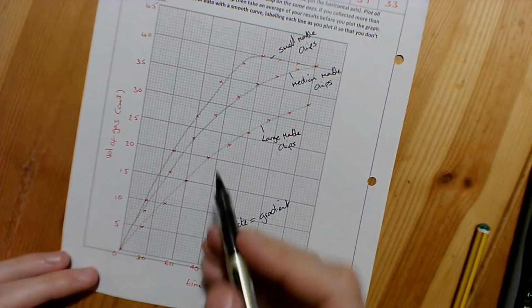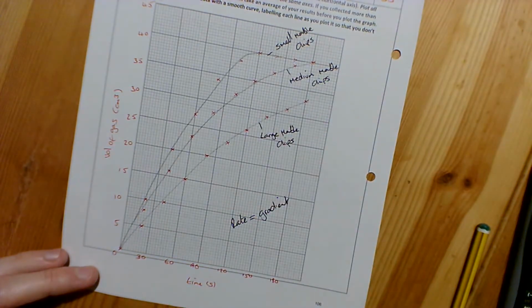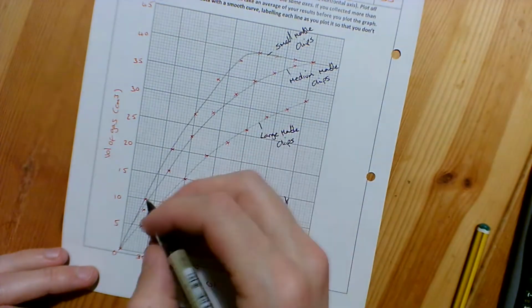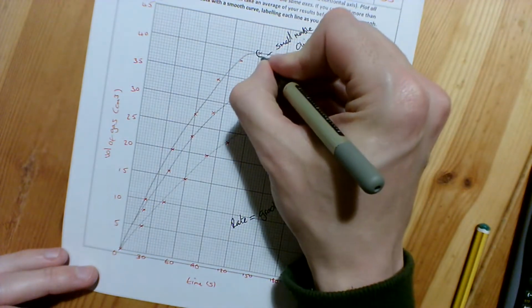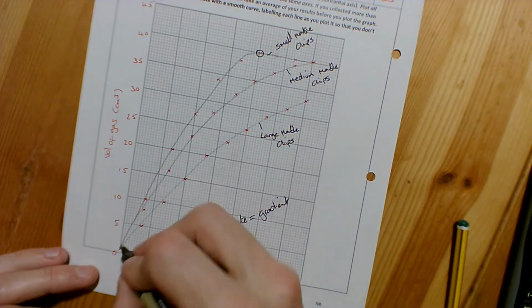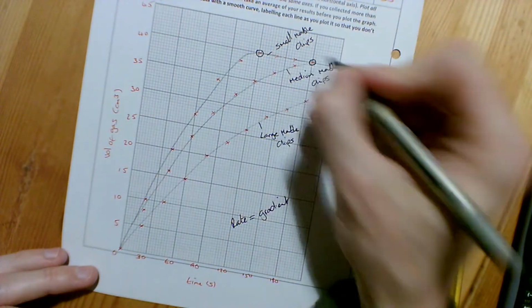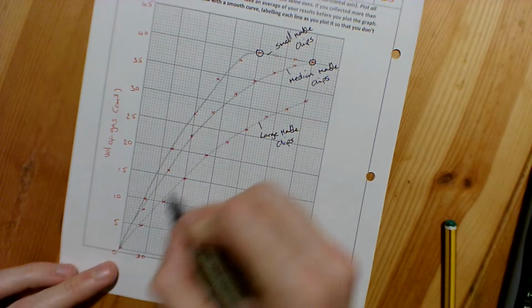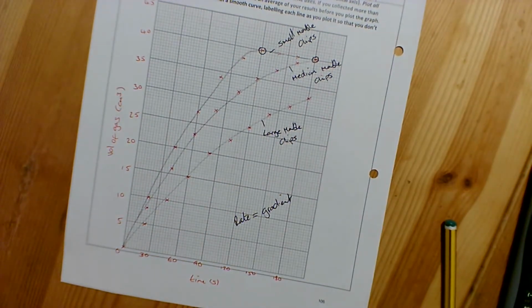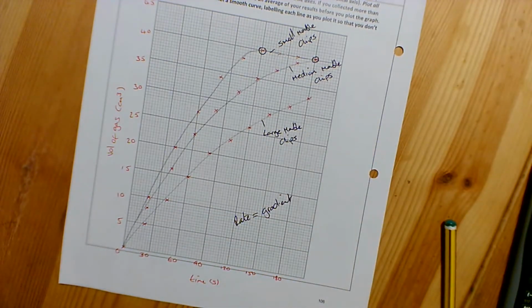And what you'll also see is that as soon as the gradient is 0, the reaction is finished, the rate is 0. So for the small marble chips, the reaction finishes here at 120 seconds. The medium marble chips, the rate keeps continuing and doesn't end until here, 180 seconds. And the large marble chips doesn't finish. We would have to time for more time intervals, before we could find out when the large marble chips ended. This reaction was still occurring when we stopped timing it at 180 seconds.